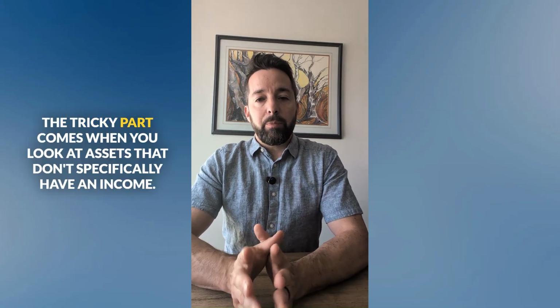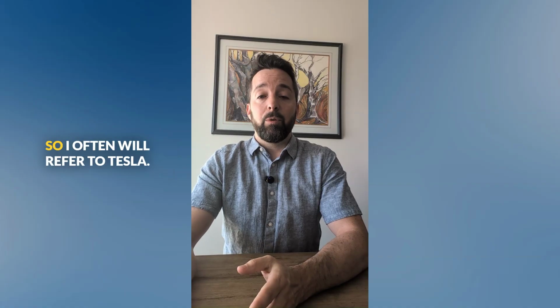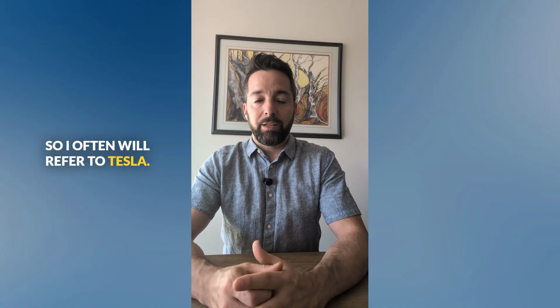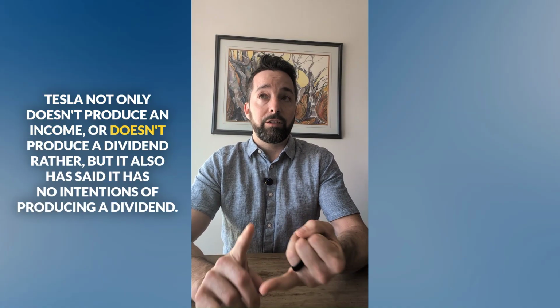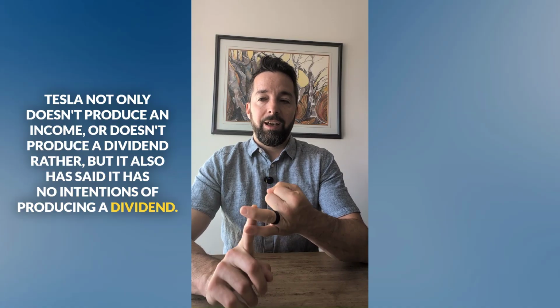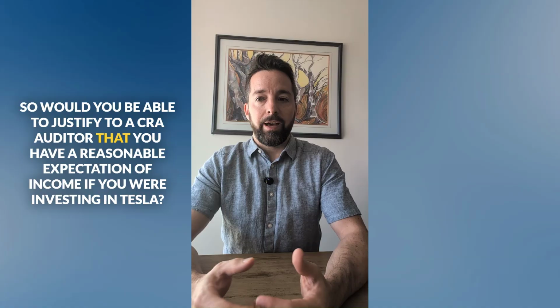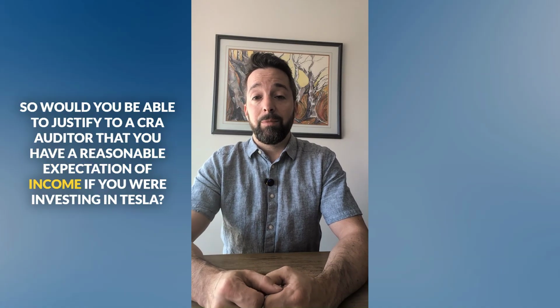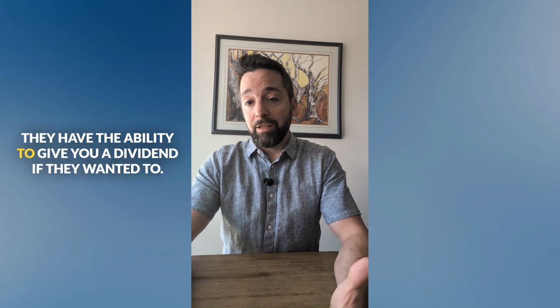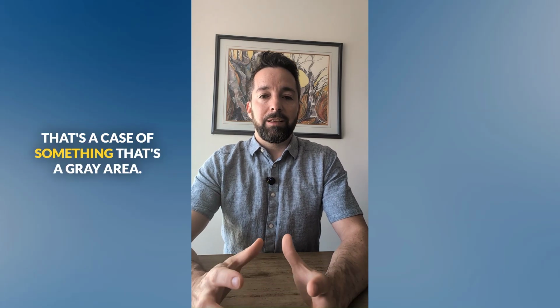The tricky part comes when you look at assets that don't specifically have an income. So I often will refer to Tesla. Tesla not only doesn't produce a dividend, but it also has said it has no intentions of producing a dividend. So would you be able to justify to a CRA auditor that you have a reasonable expectation of income if you were investing in Tesla? Maybe. They have the ability to give you a dividend if they wanted to. Does that qualify? That's a case of something that's a gray area.